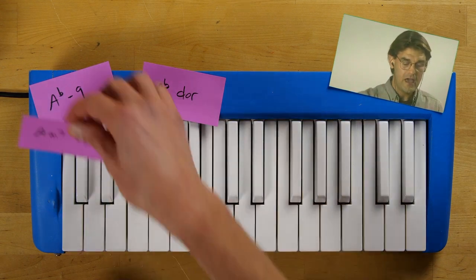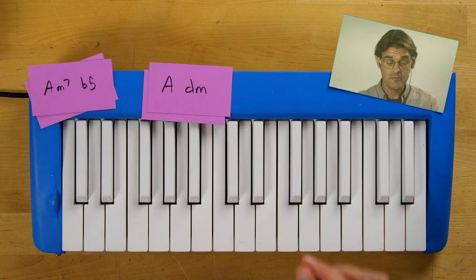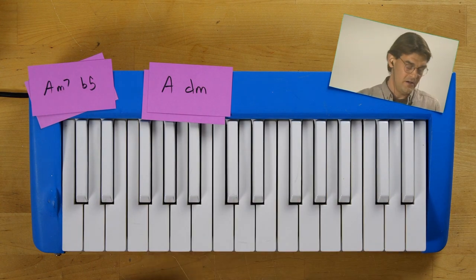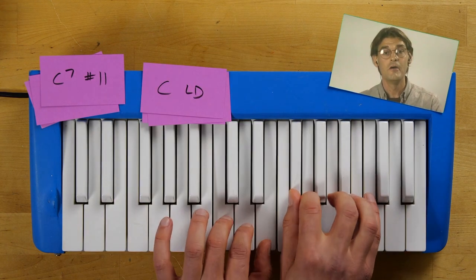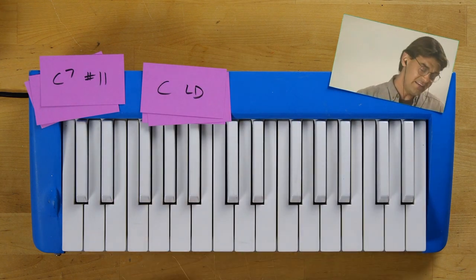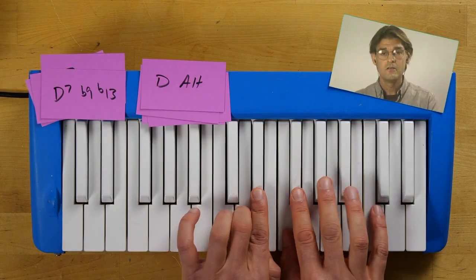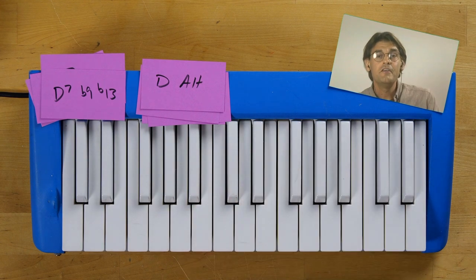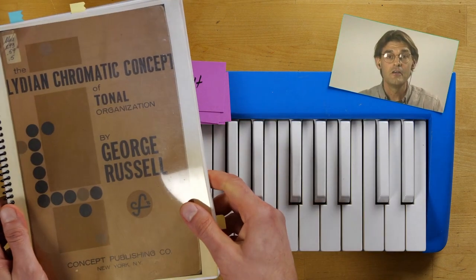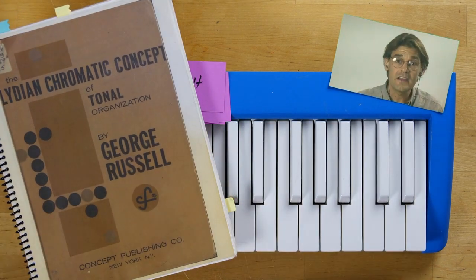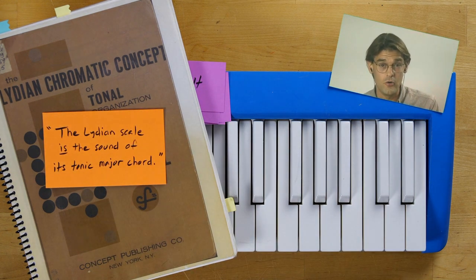So the chord symbol A minor 7 flat 5 can be rewritten as A diminished minor from the diminished minor mode. C7 sharp 11 can be rewritten as C Lydian dominant from the Lydian dominant mode, and D7 flat 9 flat 13 can be rewritten as D alt from the alt mode. This notion of a parent mode comes from the Lydian chromatic concept and is captured in its most widely quoted sentence, "The Lydian scale is the sound of its tonic major chord."